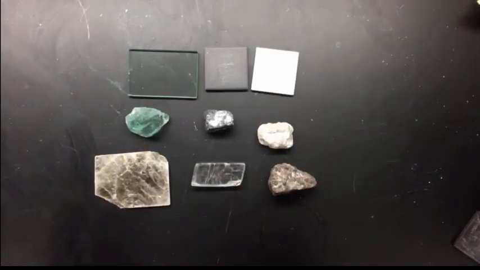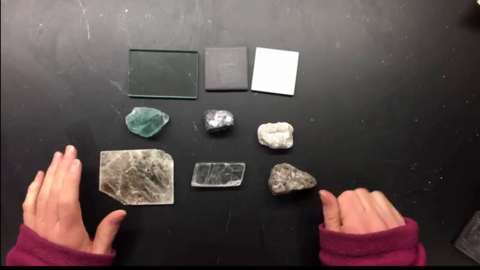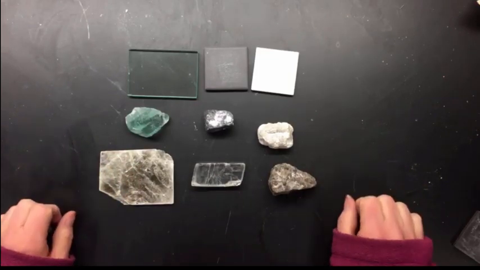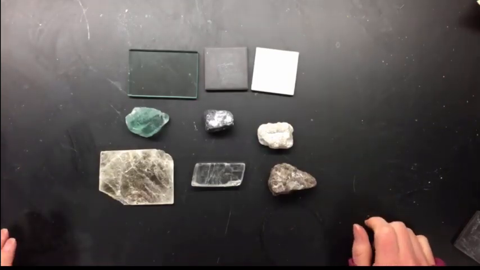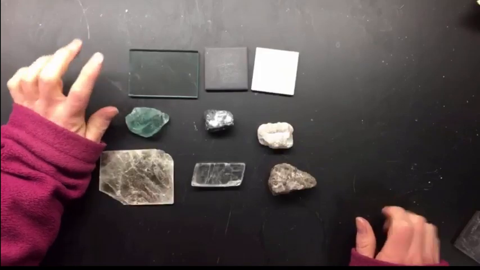Then the next one was hardness. So hardness is how easily a mineral can be scratched or can scratch something else. For the lab that we're going to do, we're going to be looking at our fingernail and a glass plate.